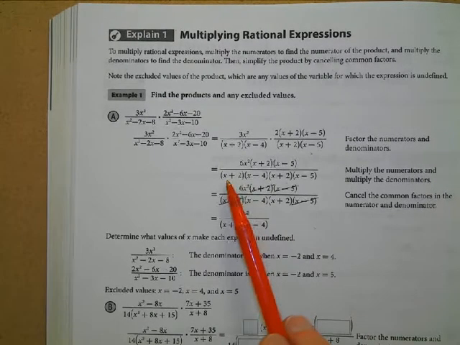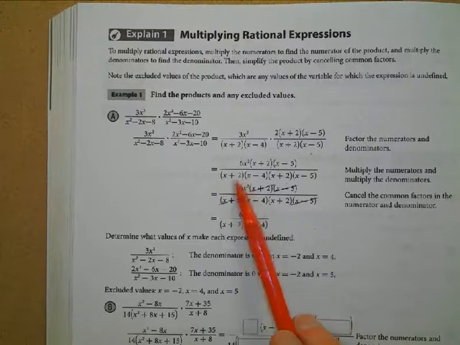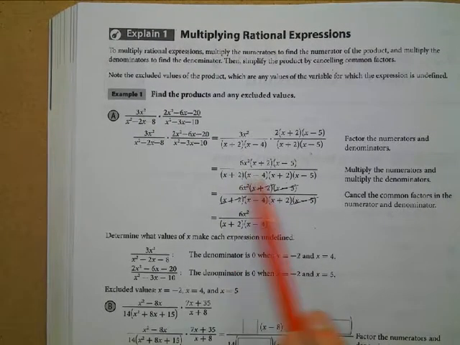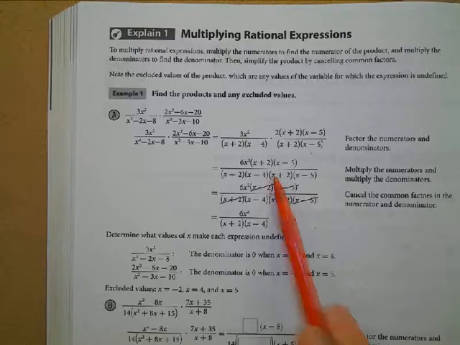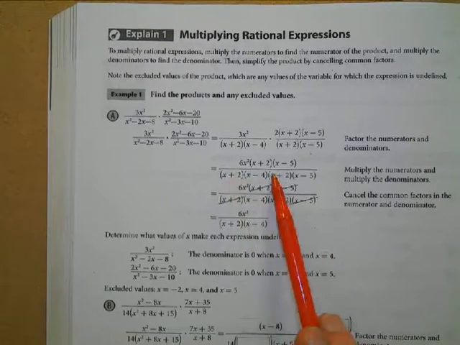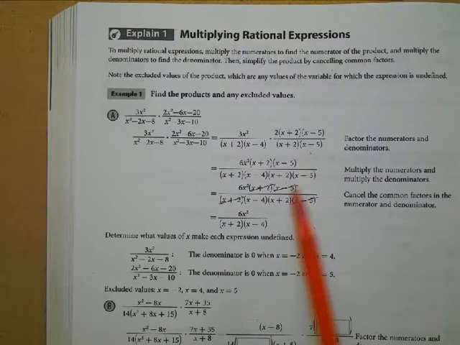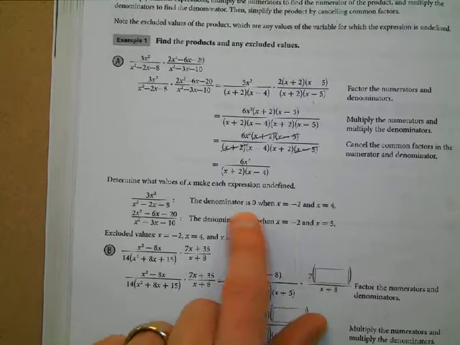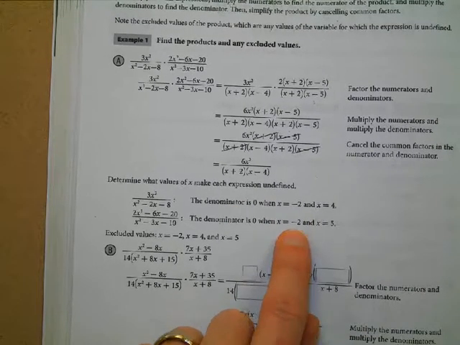This is the same, so it's -2 again. And then positive 5 will make the denominator 0. So we have to exclude -2, 4, and the 5. You don't need to list -2 twice. Just listing it once is fine. So excluded values are -2, 4, and 5. So you can see that's your other answers there.